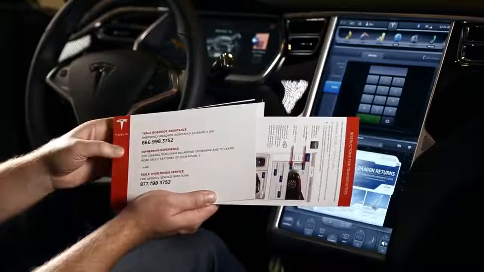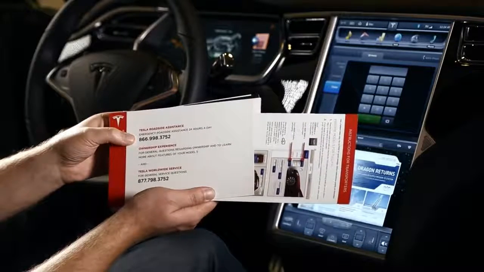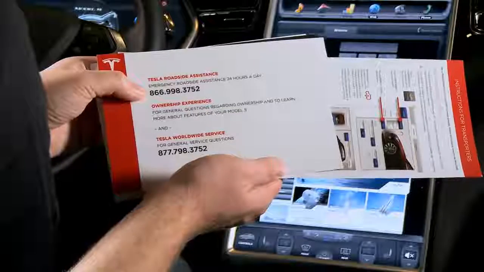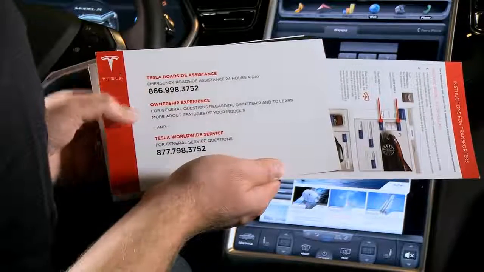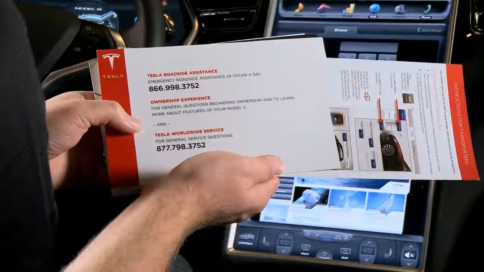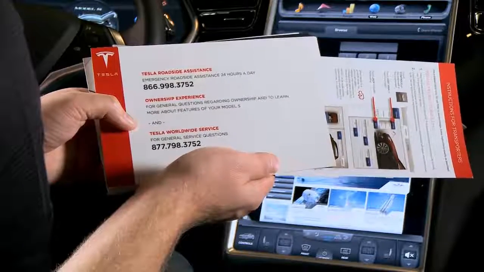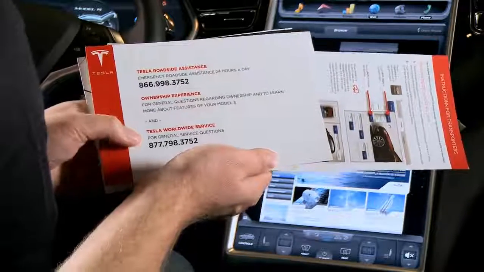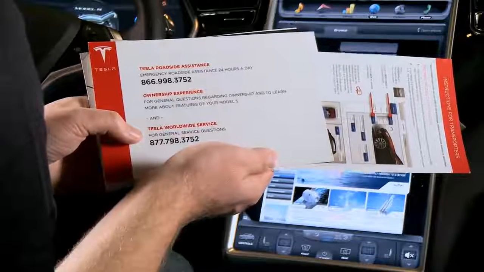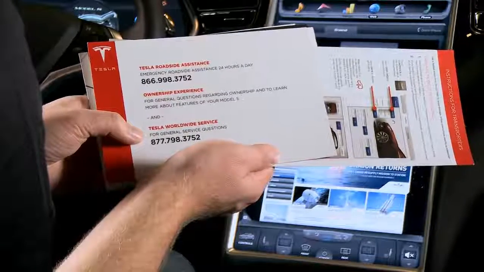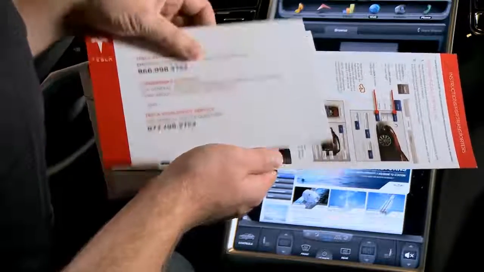This card has a few important numbers on it. This is the number to our roadside assistance team. Program this in your phone should you ever need it. There's also a number that can connect you with our ownership experience team, which is happy to cover any questions you have about living with Model S after you've taken delivery, and our worldwide service team should you ever need anything fixed on your Model S or just to schedule your annual checkup.